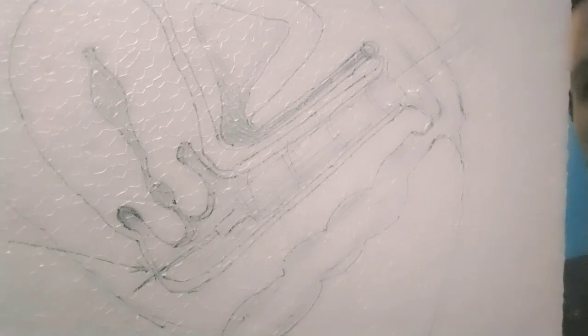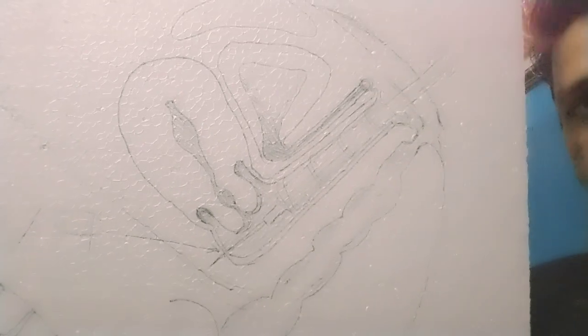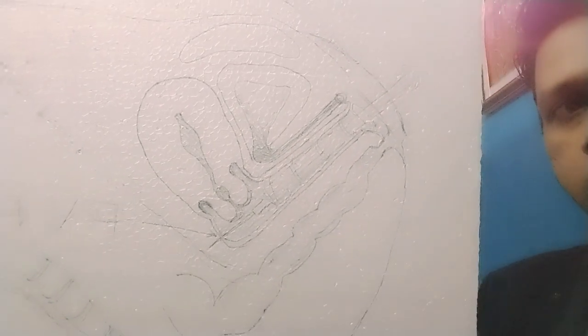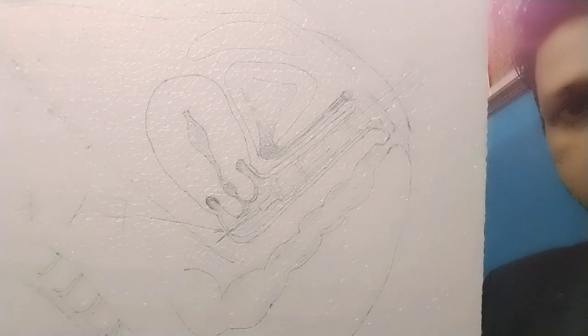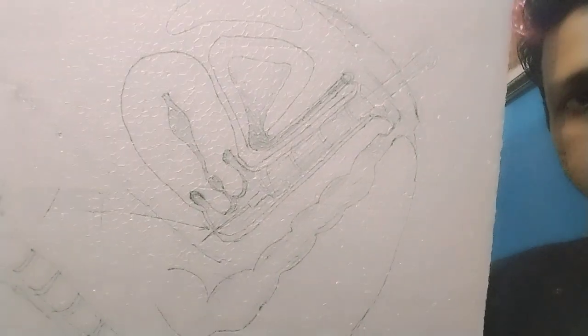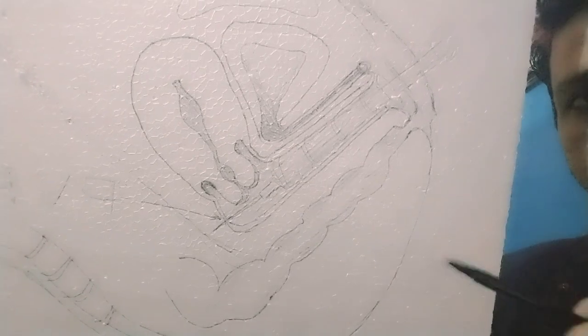Now students, many of you might be thinking: what is this PVF? What is this posterior vaginal fornix? So I will explain with the help of this diagram. This is the diagram of female genital organs. See, everything is explained by the diagrammatic representation.